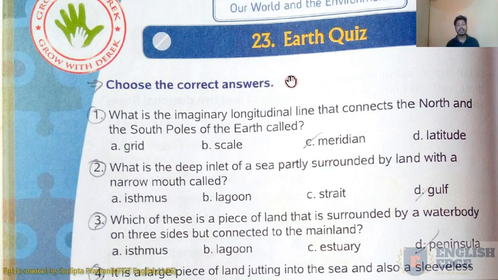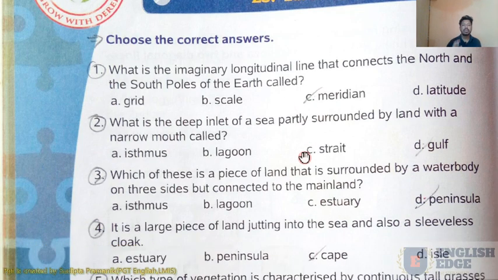It is art quiz. So choose the correct answer. What is the imaginary longitudinal line that connects the north and the south poles of the earth called? Meridian. You have to learn this answer. What is the deep interior of a sea partly surrounded by land with a narrow mouth called?